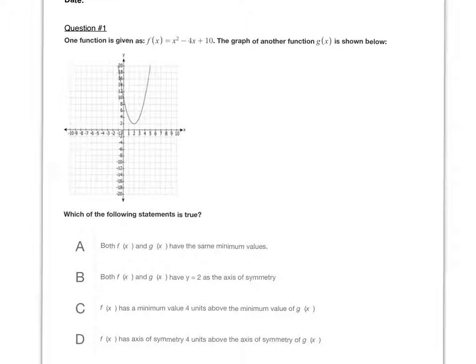All right, so question number 1. One function is given as f of x equals x squared minus 4x plus 10. The graph of another function is shown below. So the graph of the other function is right here, and this is g of x right here. Let me get it written in there. So that's our g of x. So that's the graph that's being shown right there. So they want to know which of the following statements is true.